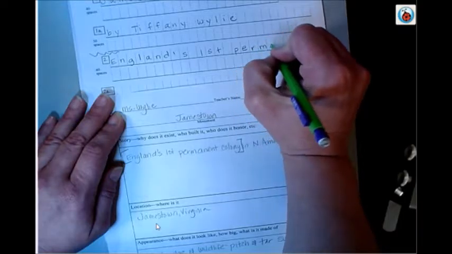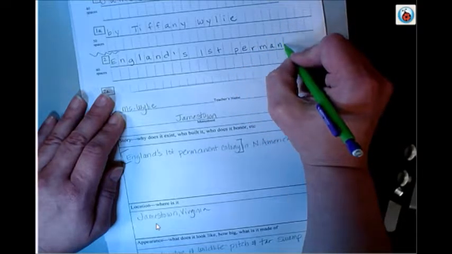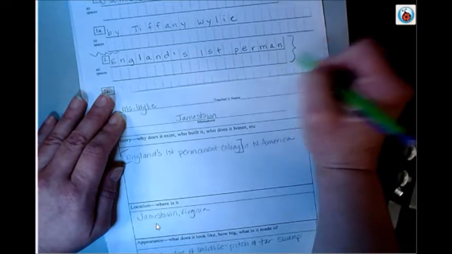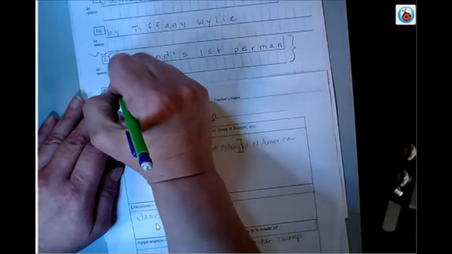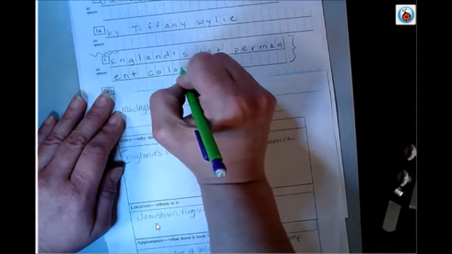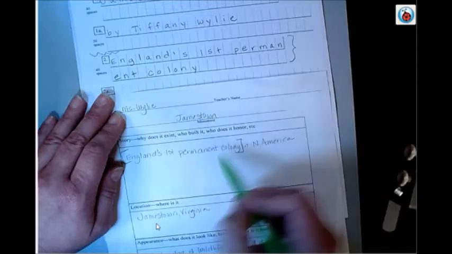Now, even though the line ends right here on my paper, this is all one long line. These two together are one long line in the video. So I don't skip a space because I'm not at the end of a word. Permanent, space, colony. And you would see I wouldn't have enough room to put in North America.